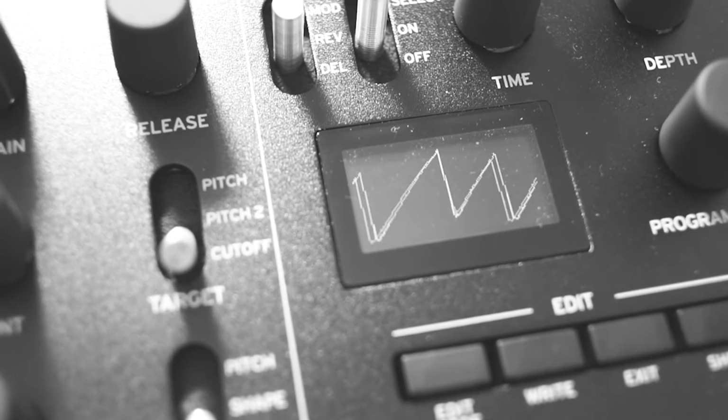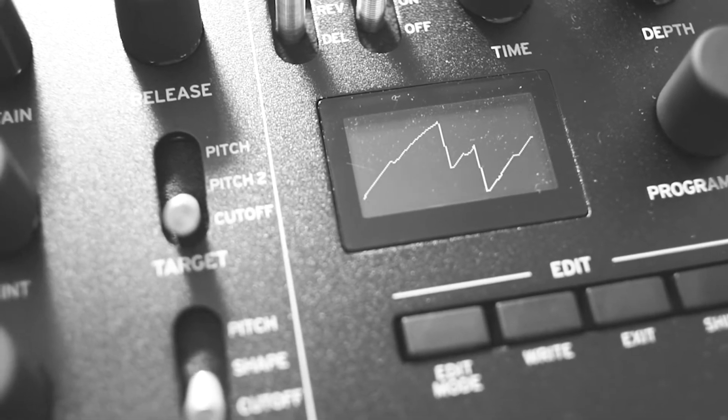Another great feature, and the reason I bought this synth, is the programmable digital multi-engine. The multi-engine lets you create custom oscillators and effects and load them onto the synth.